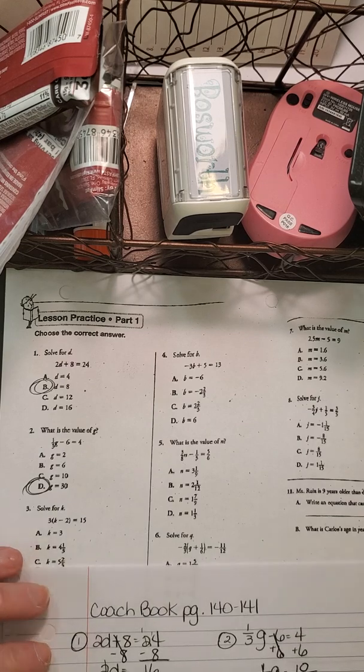All right. Number 4. Negative 3B plus 5 equals 13. We subtract 5 from both sides. Negative 3B equals 8.